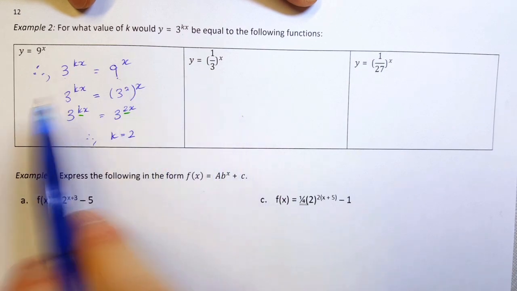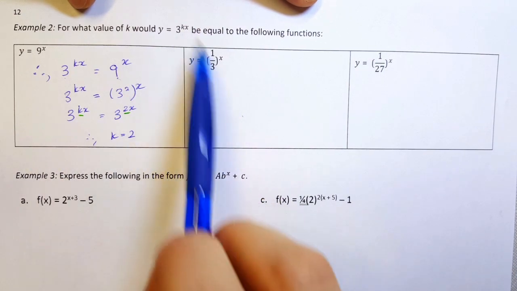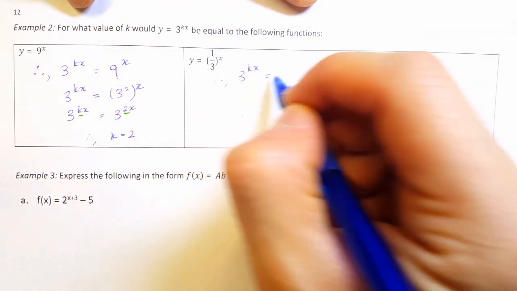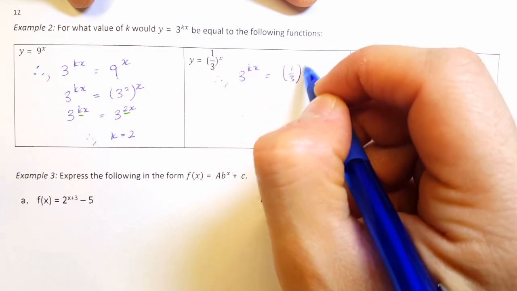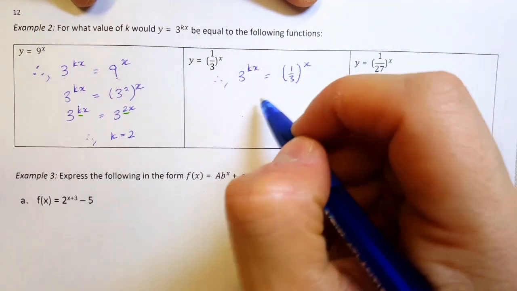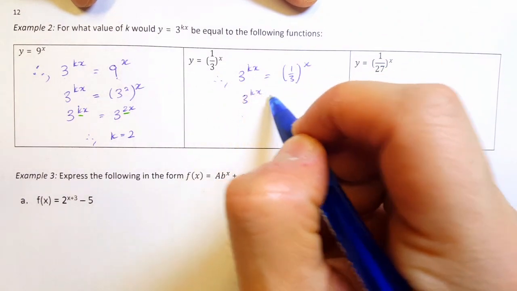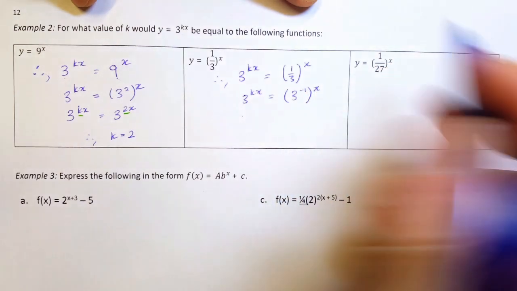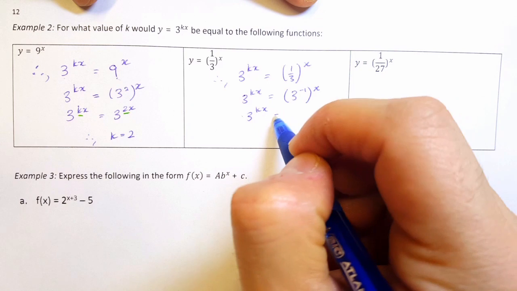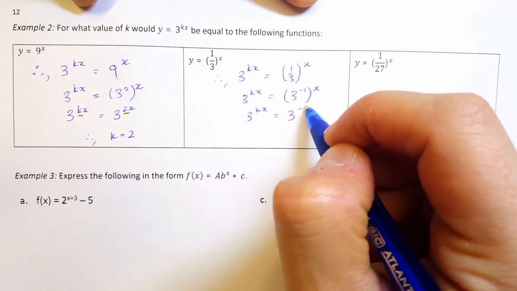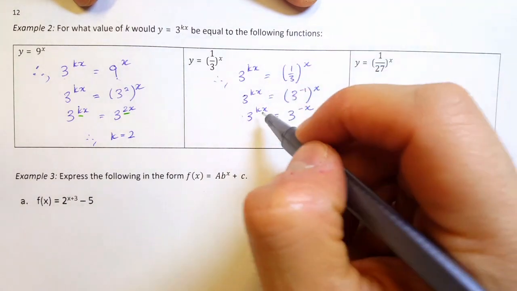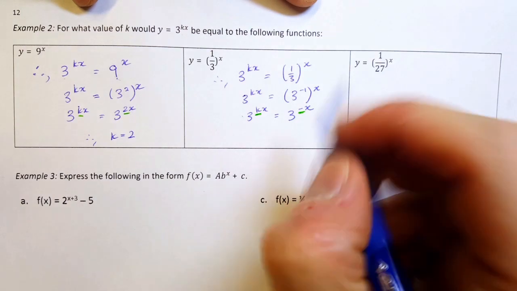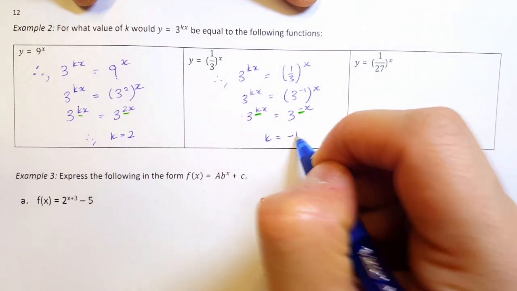Okay, same format here. I need to equate this with this. So therefore, 3 to the power of kx is equal to 1 over 3 to the power of x. Now, another way of expressing 1 over 3 is 3 to the negative 1 to the power of x. So then 3 to the kx is equal to 3 to the negative x. So what is your value of k that makes these equivalent, or makes these equal? k is equal to negative 1.